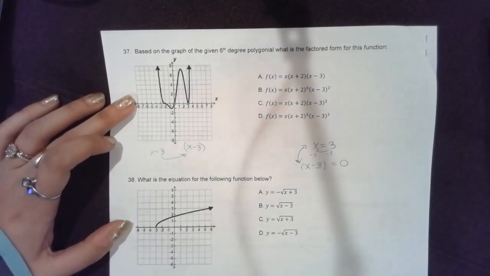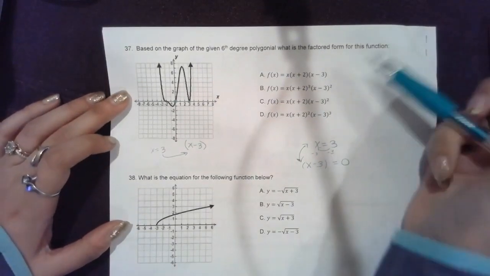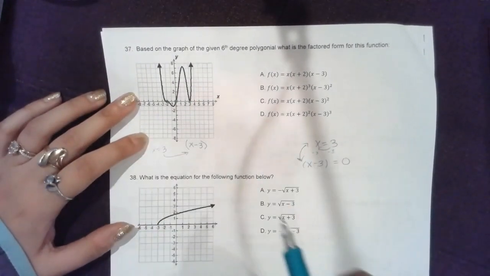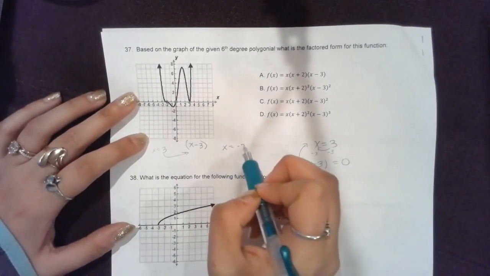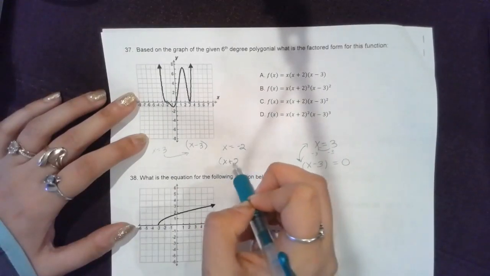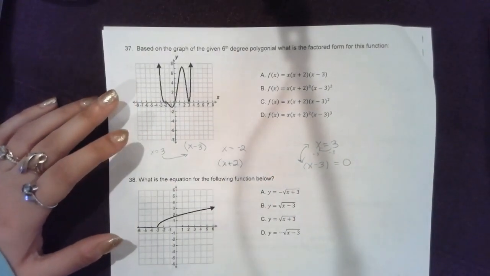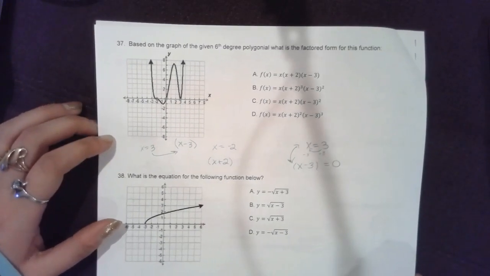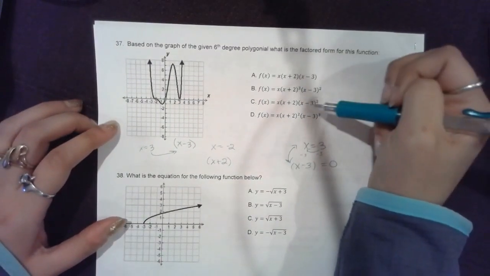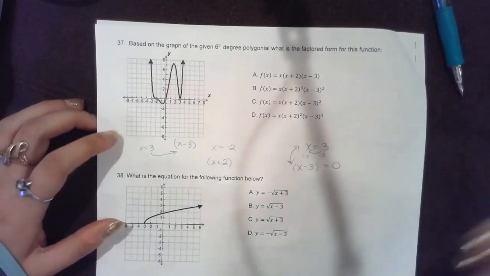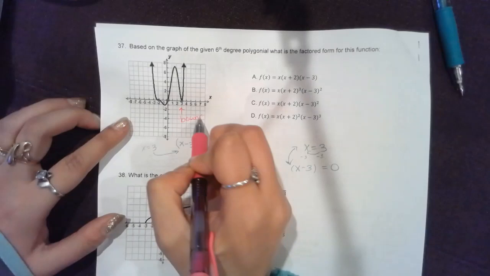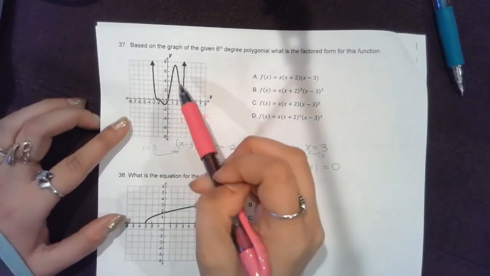And there's something at negative 2. And if it's at negative 2, then the factor is going to be x plus 2. After that, we're going to go ahead and notice that some of these have exponents. Key is, at 3, we have a bounce. And a bounce is exactly what it looks like. We touch the x-axis, and then we bounce back up.